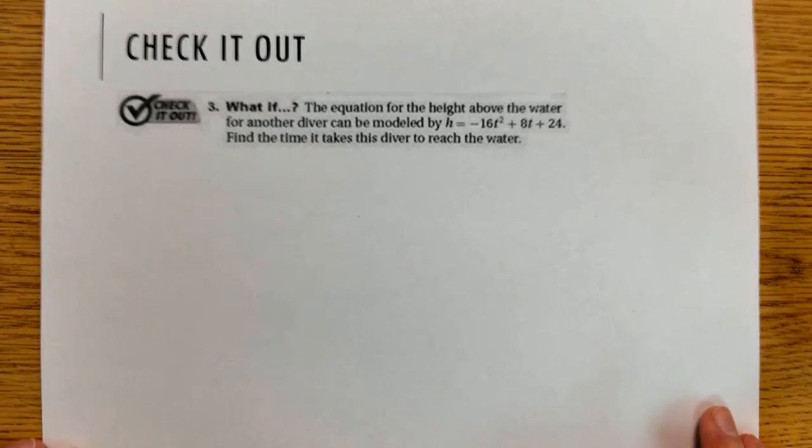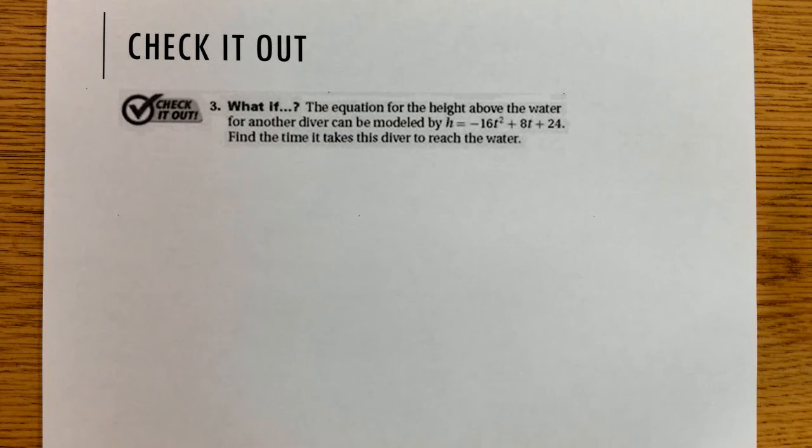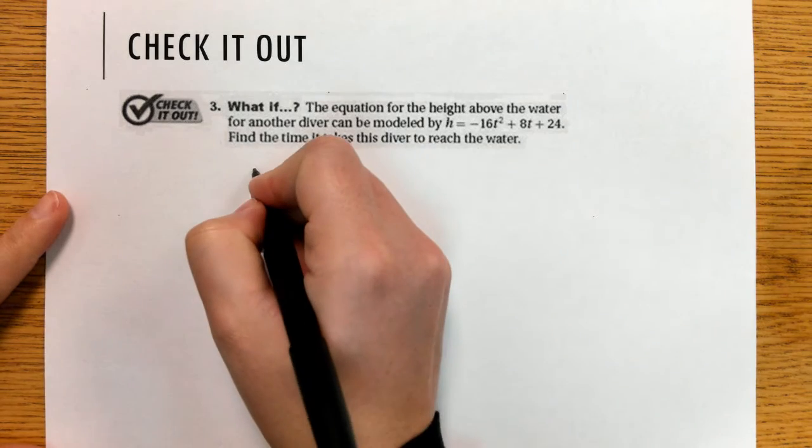So now there's a check it out problem. Number 3, it says the equation for the height above the water for another diver can be modeled by h equals negative 16t squared plus 8t plus 24. Find the time it takes this diver to reach the water. So go ahead, take a moment, pause the video, and then resume when you're ready to check your answer.